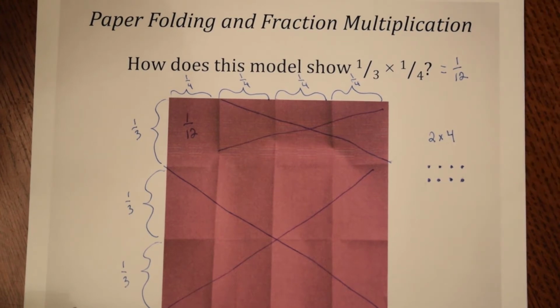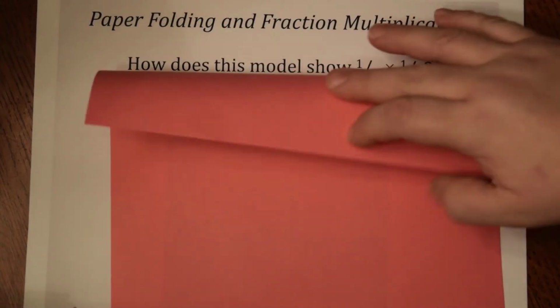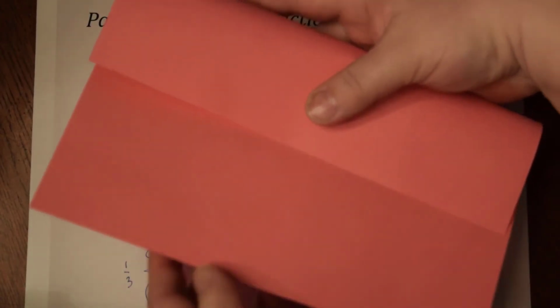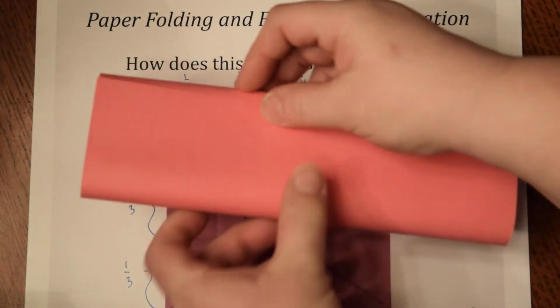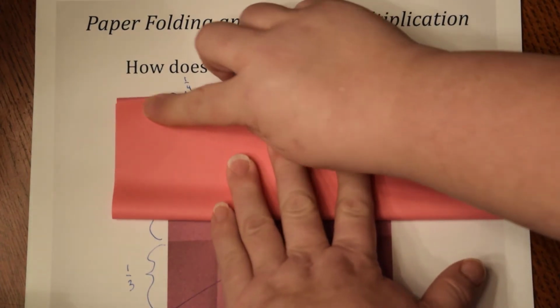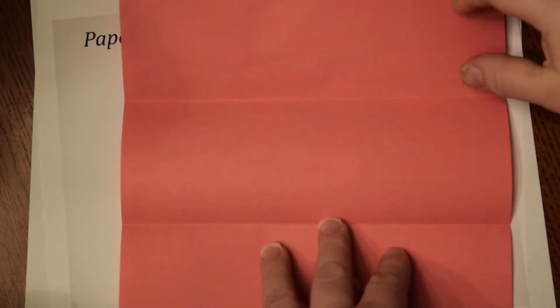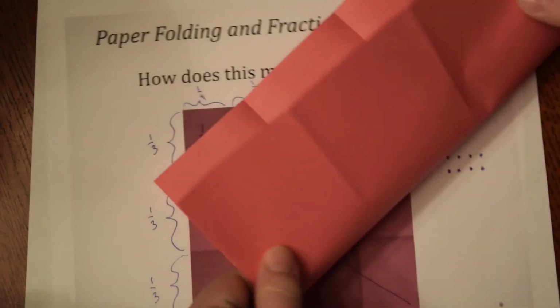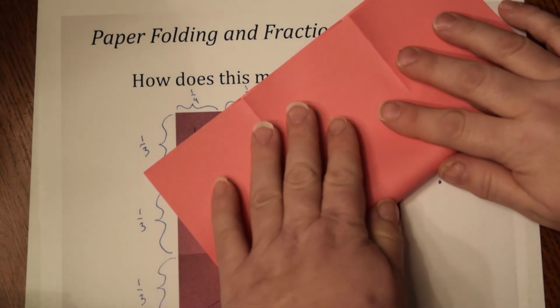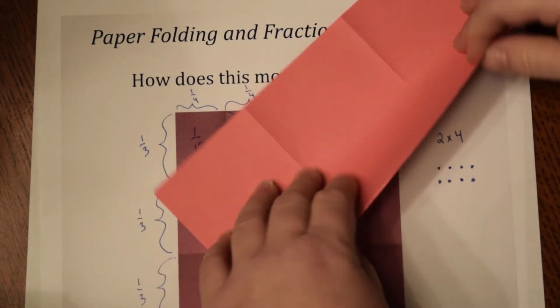Okay. Well, I have some pieces of paper here that are squares, so I can show you how to fold the paper instead of just looking at the picture. So we want 1/3 of a row, so I'm going to fold this into thirds. So it'll look something like this. So there's 1/3 of a row, and we want 1/4 in each row. So fold this the other way into 4s.